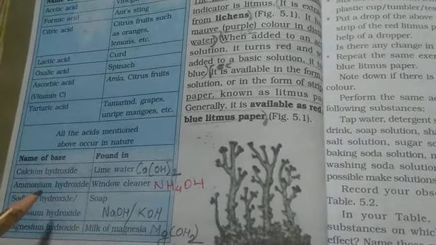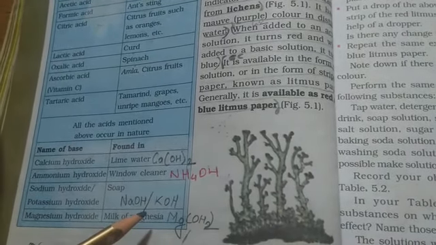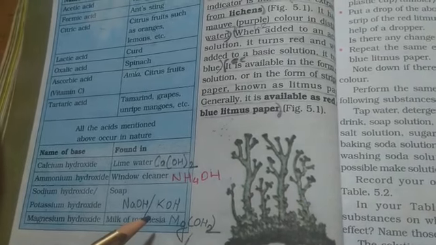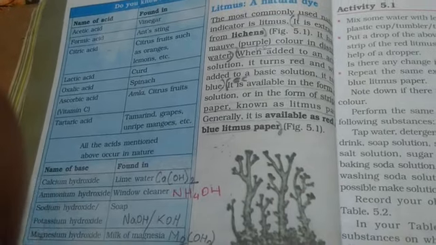So this is all for today. Today we have learned what are acids, what are bases, what is the difference between them, then what are indicators. This table, you have to write in your copies.